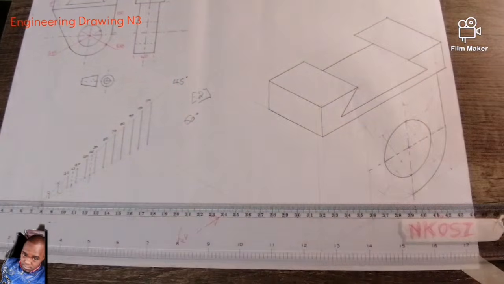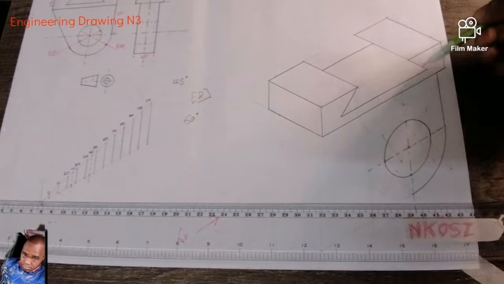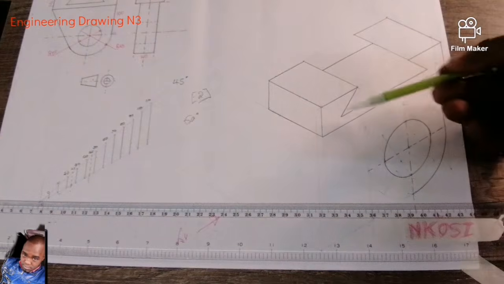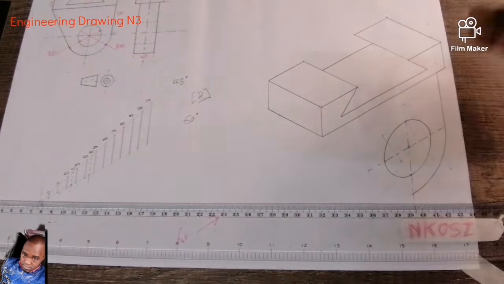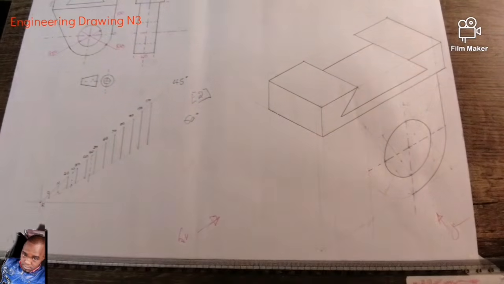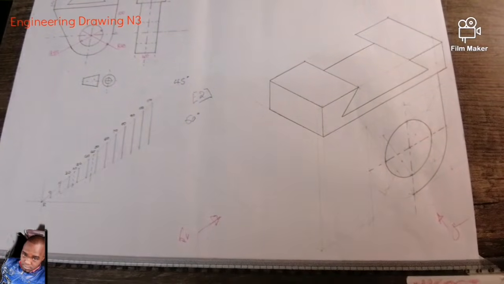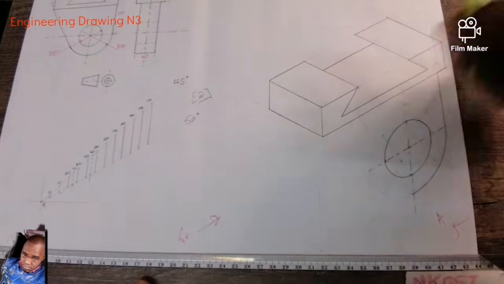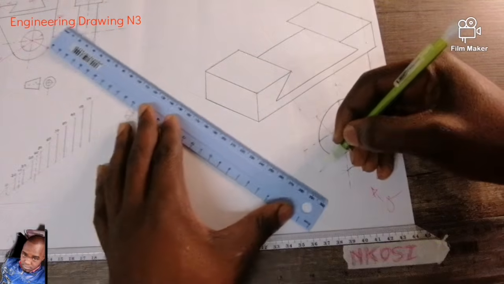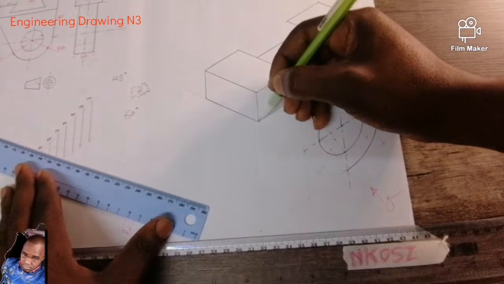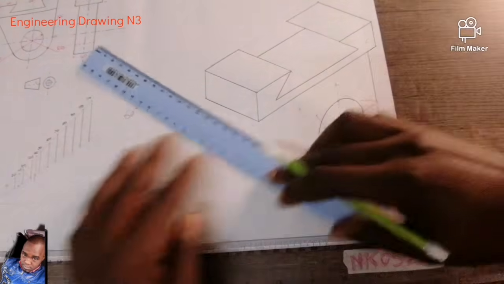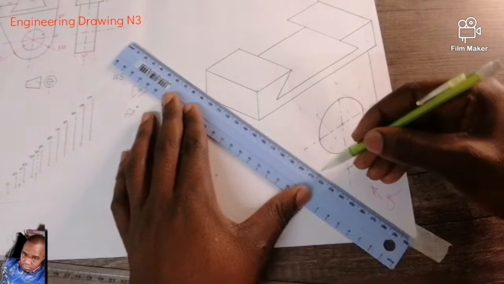You understand? So this line that is in there, it won't be exposed. Again, this one, it won't be exposed unless you draw it freehand as hidden detail. So let's complete it here. Now I join this point dark from here, because from here till there is the same as that one there. So dark like this.